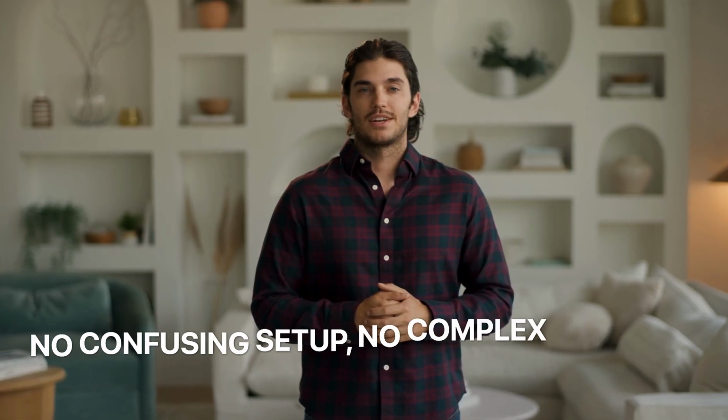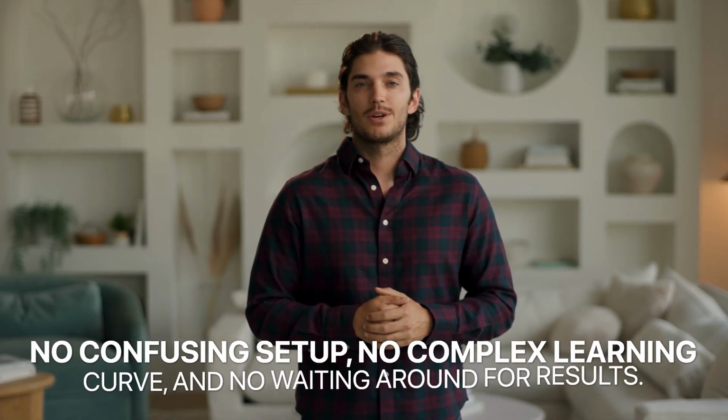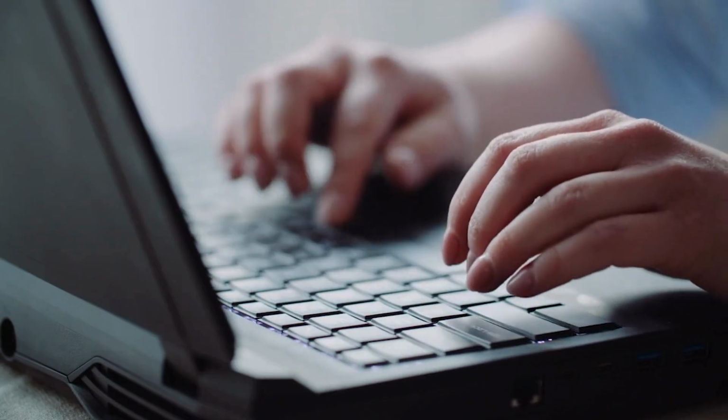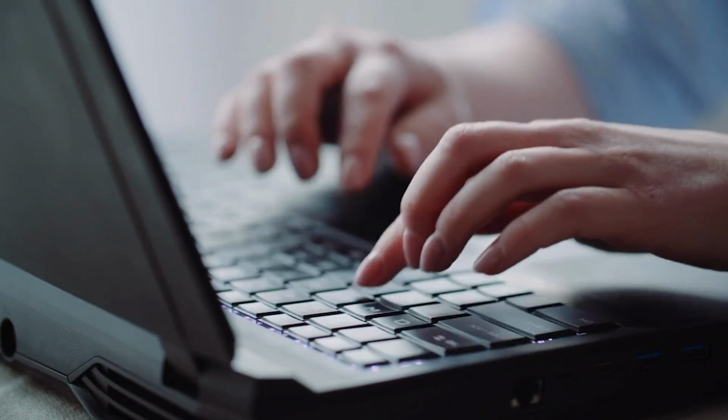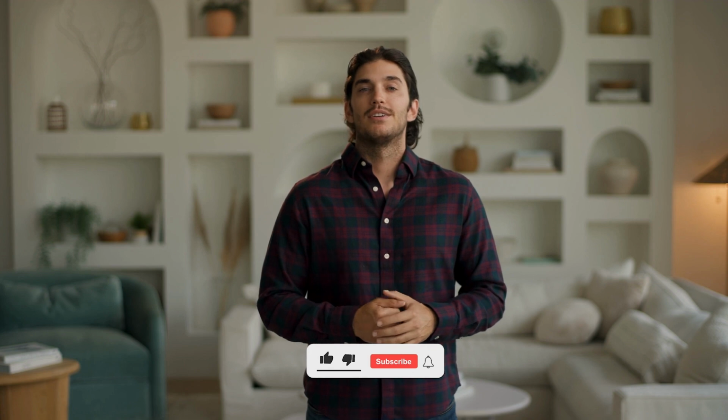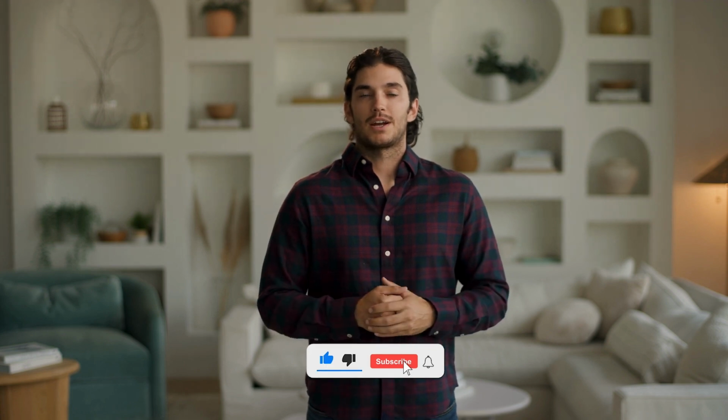There's no confusing setup, no complex learning curve, and no waiting around for results. You just plug in your topic, let the AI do the work, and watch your book come to life, ready to start earning royalties. Let's check out how it all comes together.